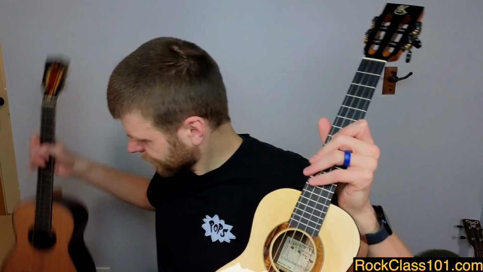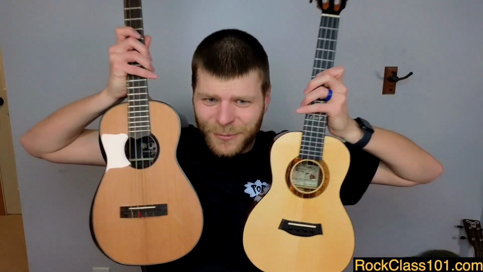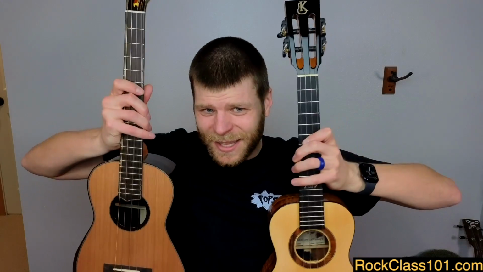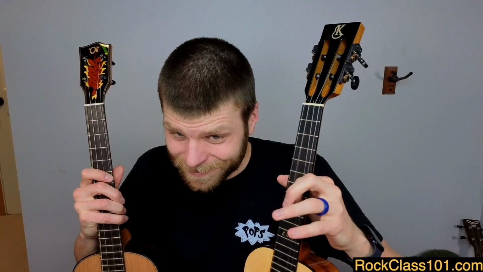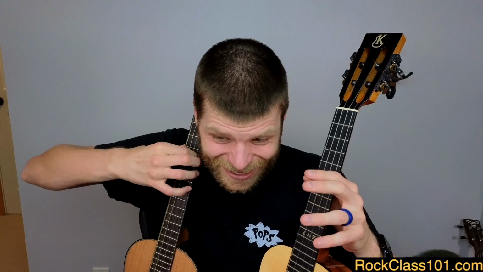Just to kind of recap though, tenor ukulele, baritone ukulele, two very, very different things, different sizes. Baritone's much bigger, the frets are bigger, everything's longer. With that also comes a difference in tuning. The high G ukulele, the baritone ukulele, they're going to be the same intervals of notes, but on a different starting point.